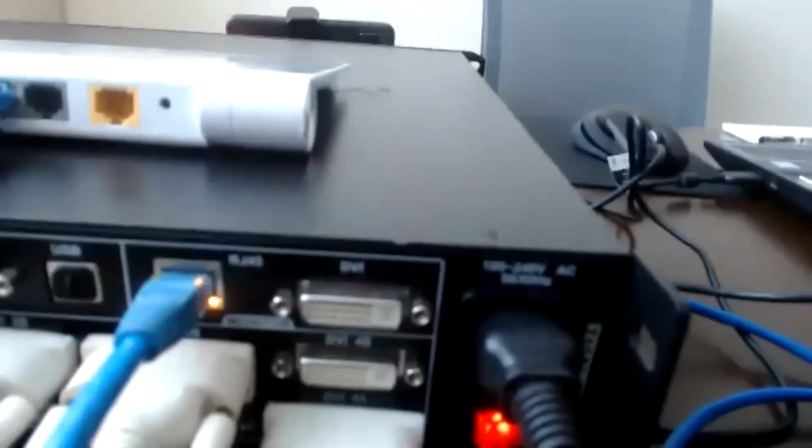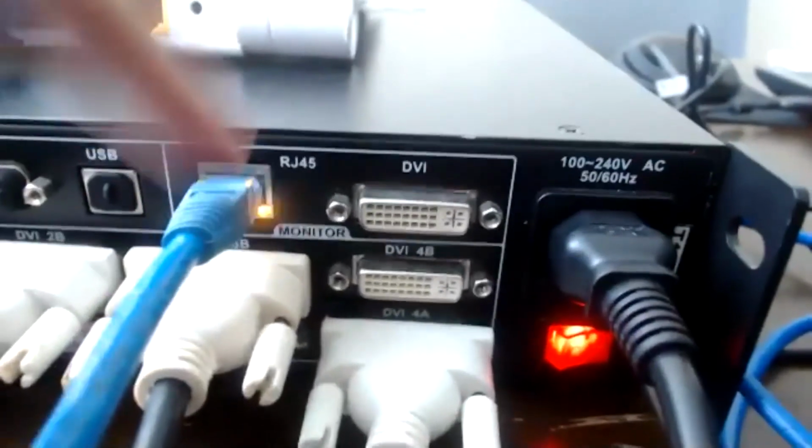So this processor is 783 with the RJ45 DVI.